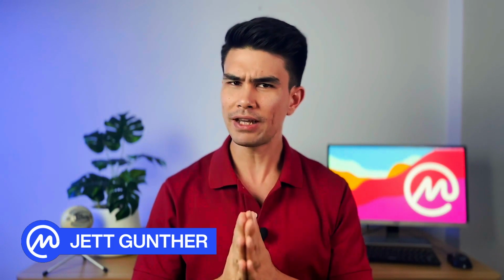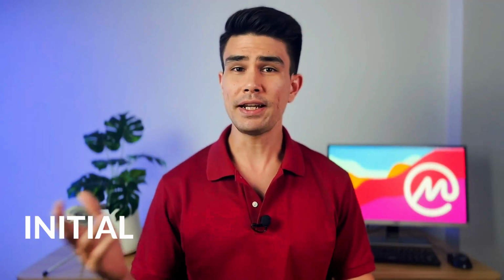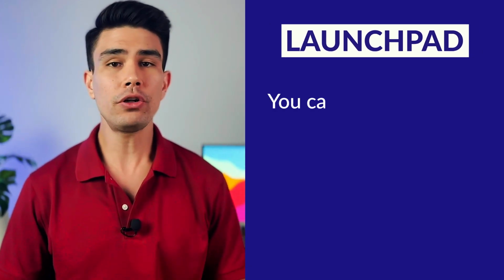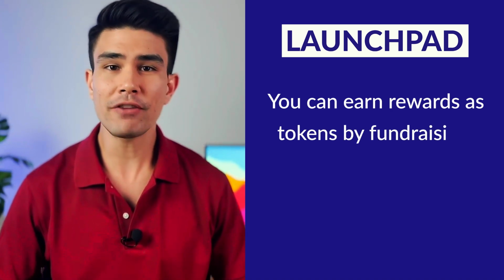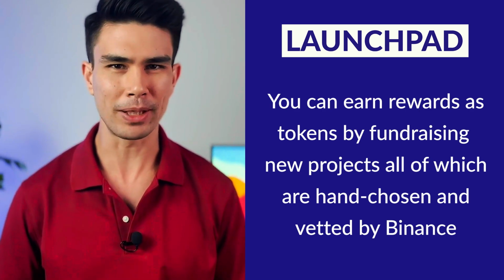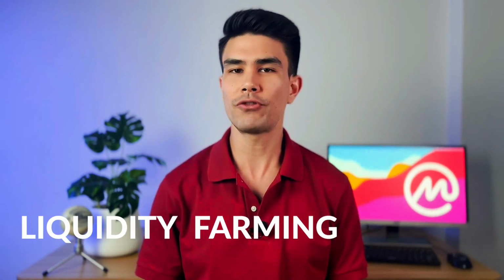Before we dive into a deeper description, here's a quick explanation of Launchpad and Launchpool for those of you who want a quick answer. Binance Launchpad is an initial exchange offering, or IEO, platform. Through Launchpad, you can earn rewards in the form of tokens by fundraising new and exciting projects, all of which are hand-chosen and vetted by Binance. The number of tokens you can earn depends on how much crypto was committed overall, and your rewards will be capped. Binance Launchpool, on the other hand, is essentially an exchange-based liquidity farming service.